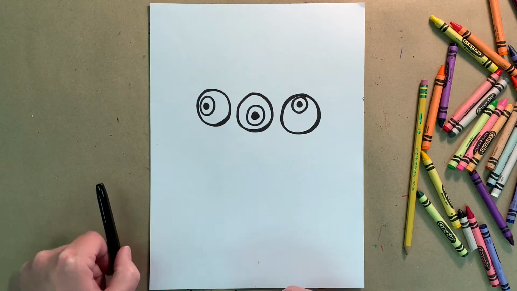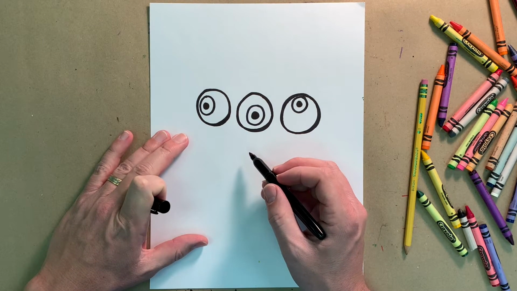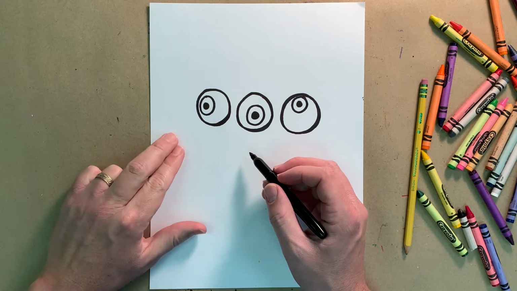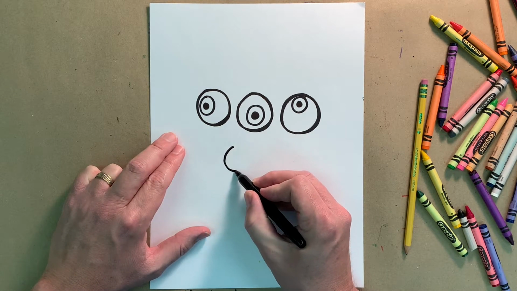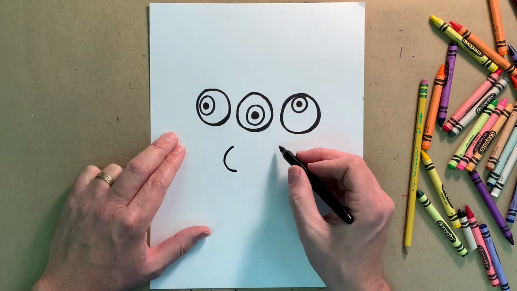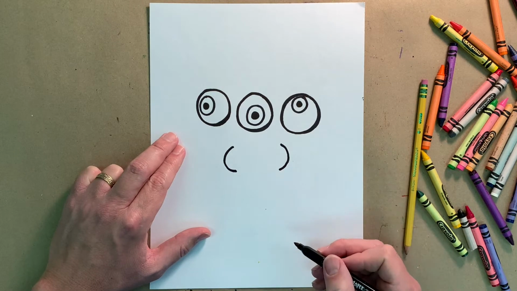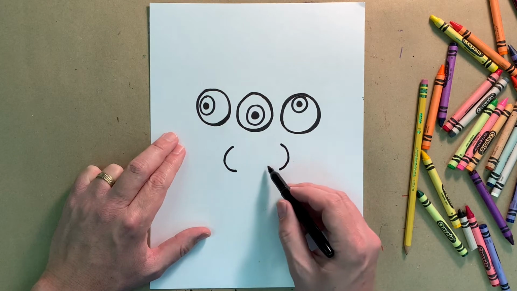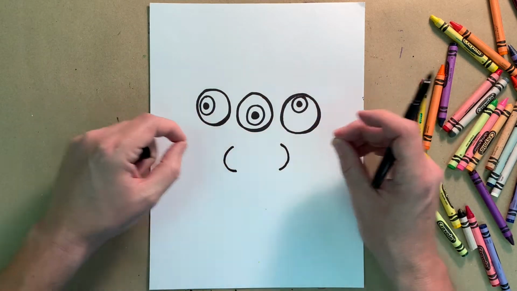All right, after the eyes, let's draw a nose. Any kind of nose. One way I like to draw noses is I start with the letter C. And then over on this side, I make a backwards letter C. And then in the middle here for the nostrils, pretend it's like a letter M that's been stretched out.